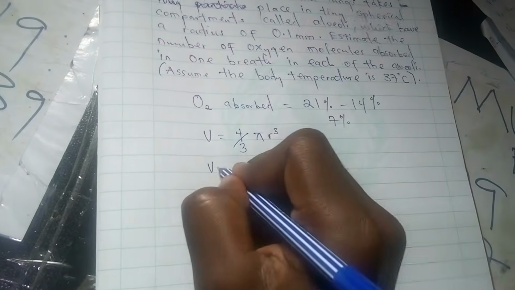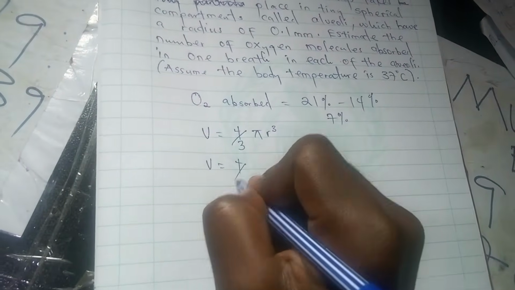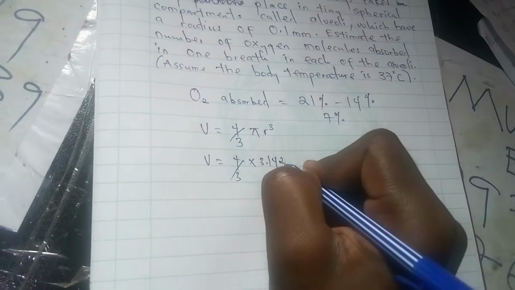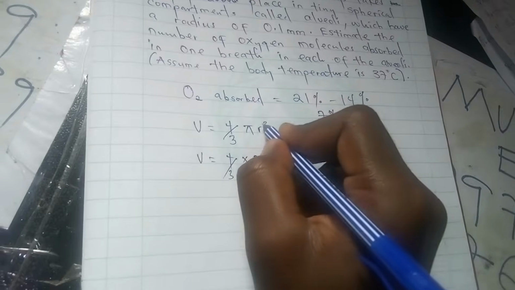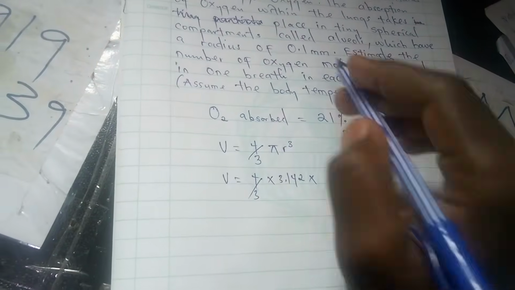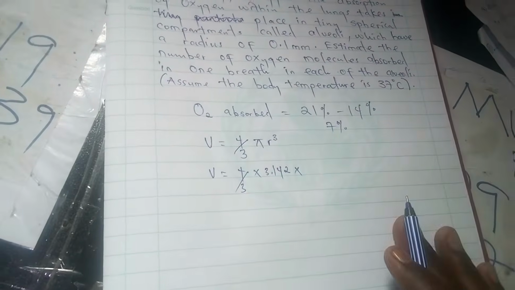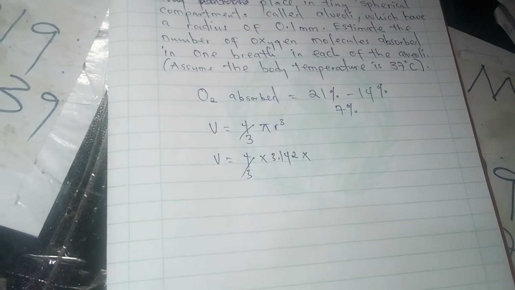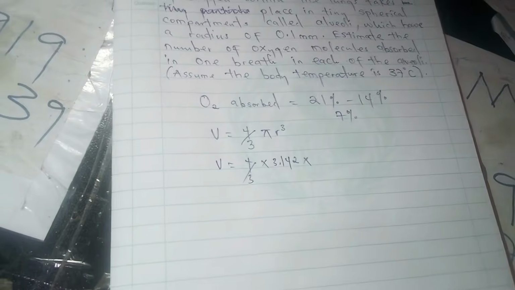So volume is equal to 4 over 3 pi, that is 3.142. Now they have given us the radius to be 0.1 millimeter, but whenever you are using this formula, make sure your radius is in meters.